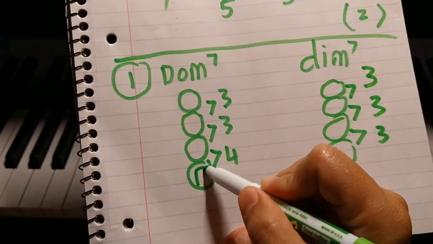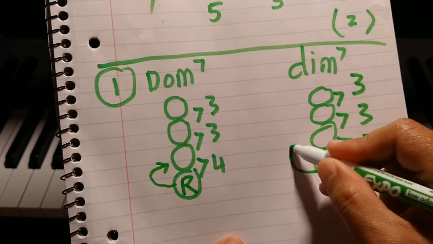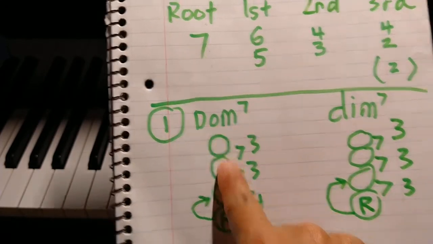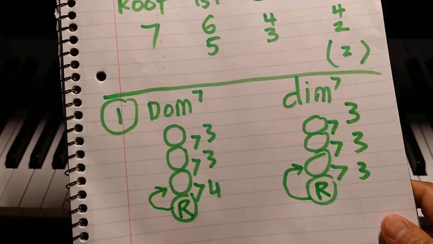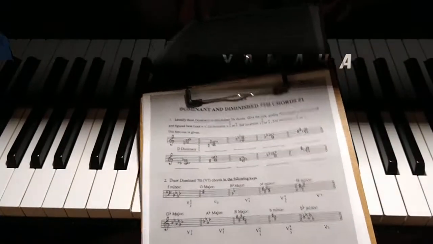You just have to find your root and count it to the next note. Find your root, count it to your next note. If it's 4 half steps, you pick a dominant 7. If it's 3 half steps, you pick a diminished 7. Okay? I'm going to give you some examples from page 19.